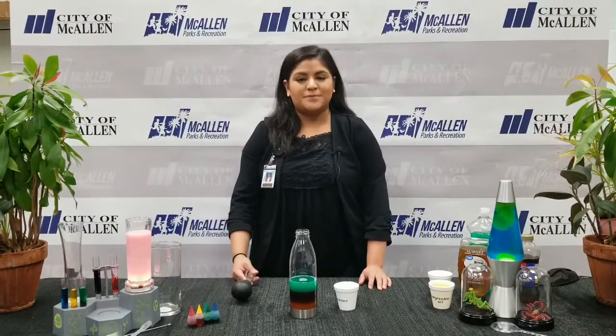For the water, we're actually going to be using our baster. If you don't have one, it's okay. You can always use a spoon as well. The reason why we're doing this is so that we can slowly introduce the water into the container, so that the water doesn't mix with the dish soap.